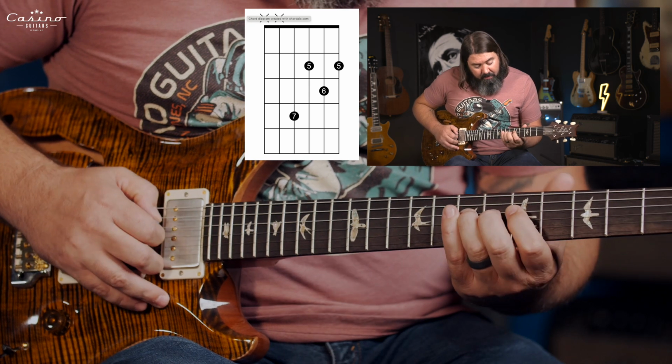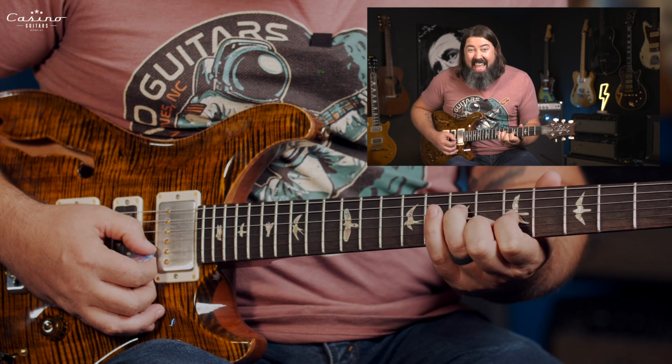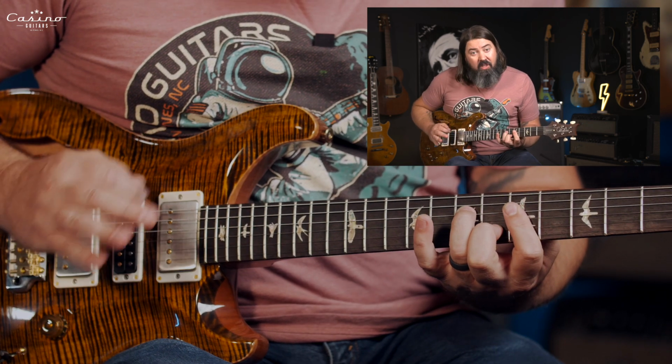So in this one, that note right there, that's still my A. There's my C, there's my F. So F, A, C, that makes an F chord. That's an F. There's the 4 chord.